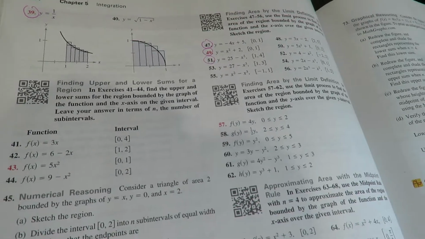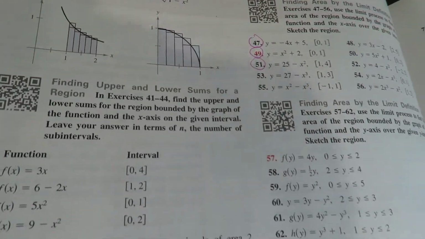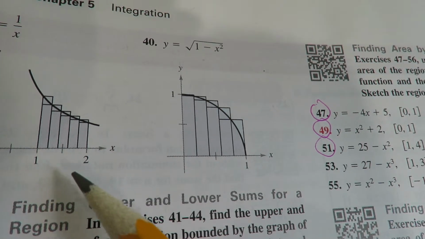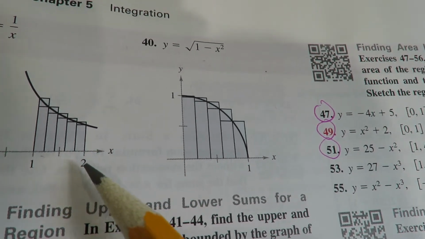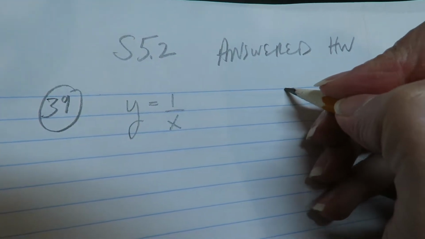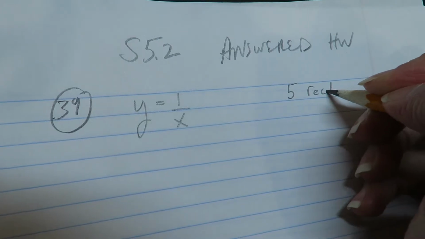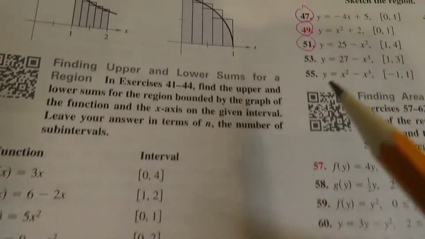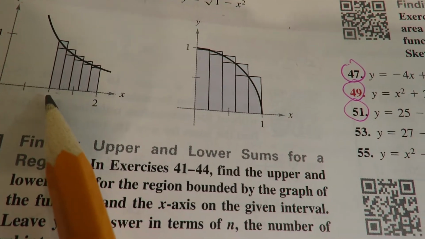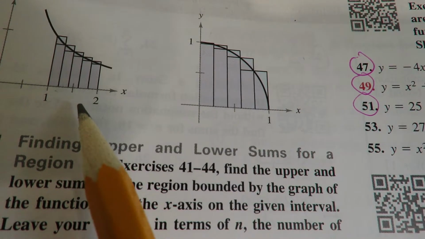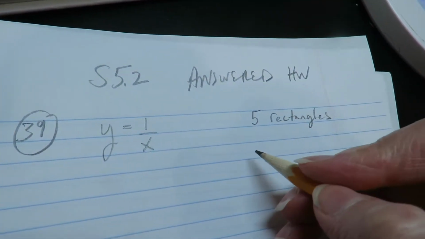Alright, so let's first see how many rectangles they're using. 1, 2, 3, 4, 5. Okay, they're using 5. And let's figure out the width of them. So if it's from 1 to 2, that's a distance of 1. 1 divided by 5 is 0.2. So the width is 0.2. If I did that too fast, let me write that down.